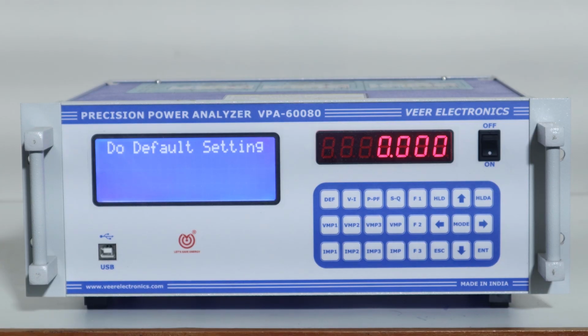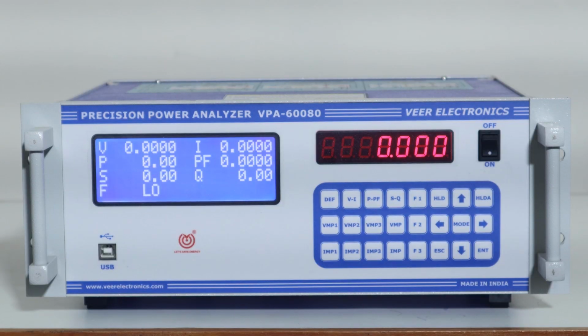Now, press the Mode button again, and it will jump to the first page, Set Test Mode. Press the Escape key to exit from mode setting and the default page displays. By this way you can set the mode of the power analyzer.